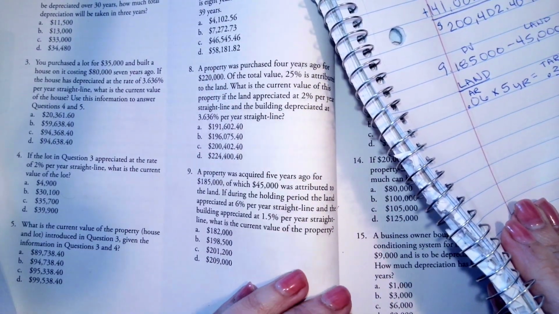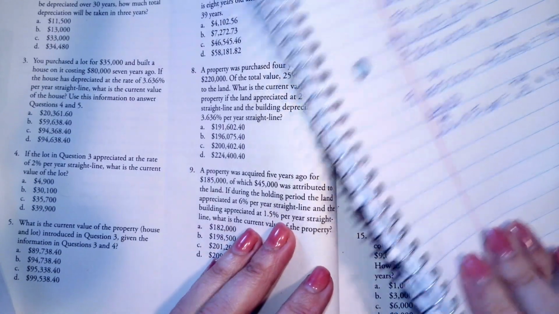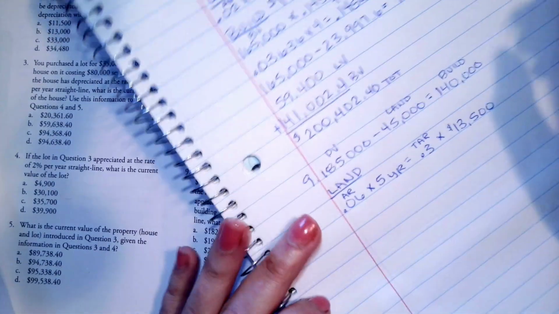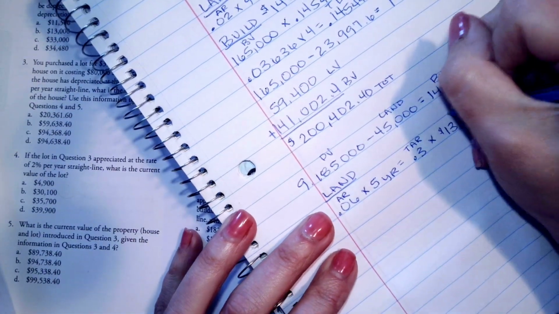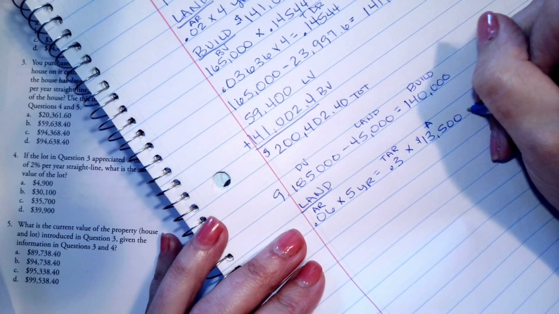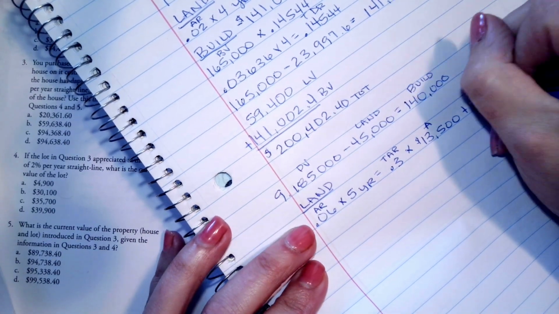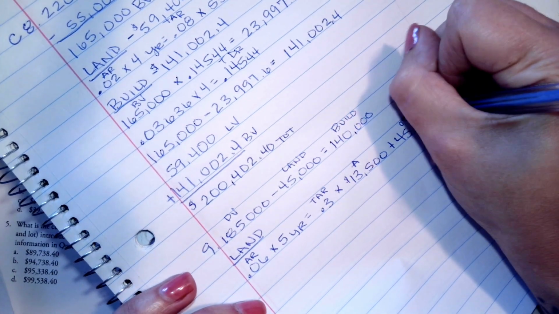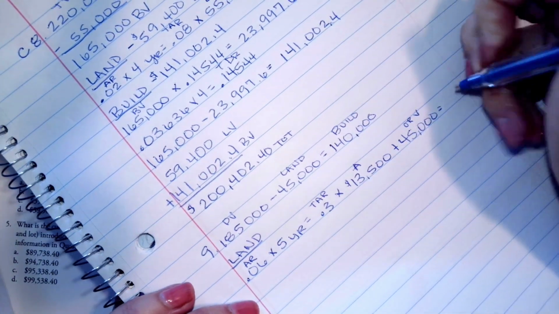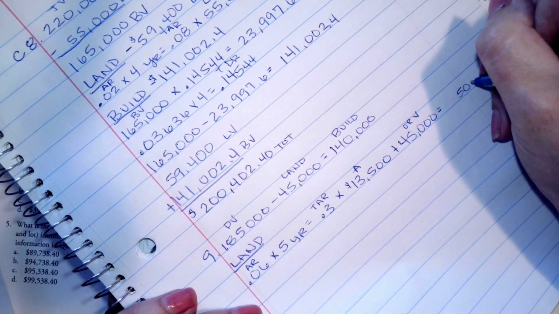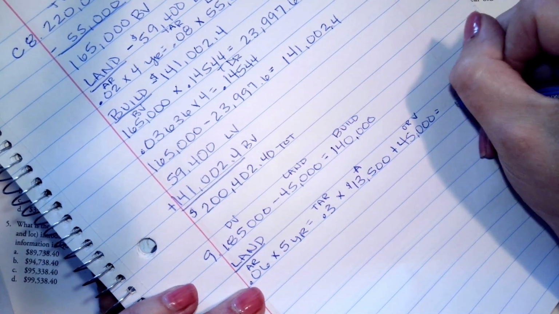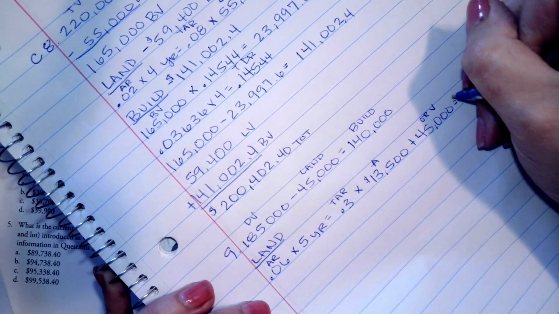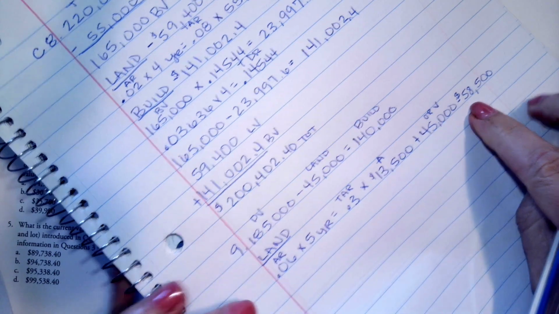And then let's add back in our original value. So this is the appreciation. Add back in the 45,000 of original value. That is 58,500. So that is our land value.